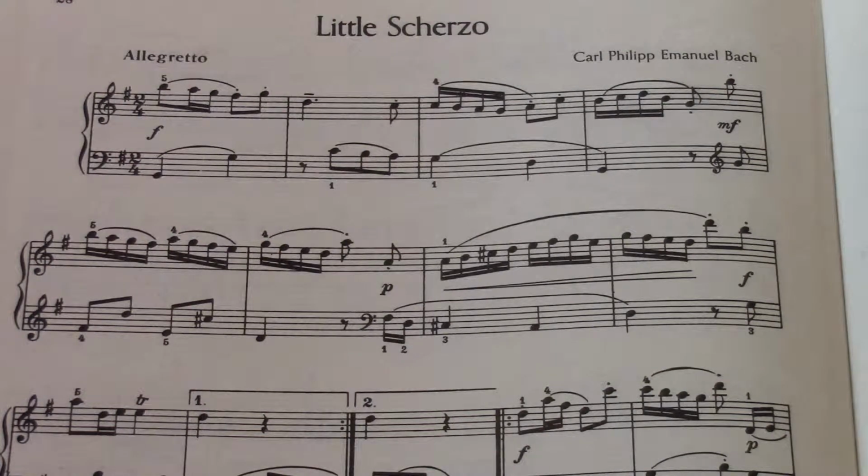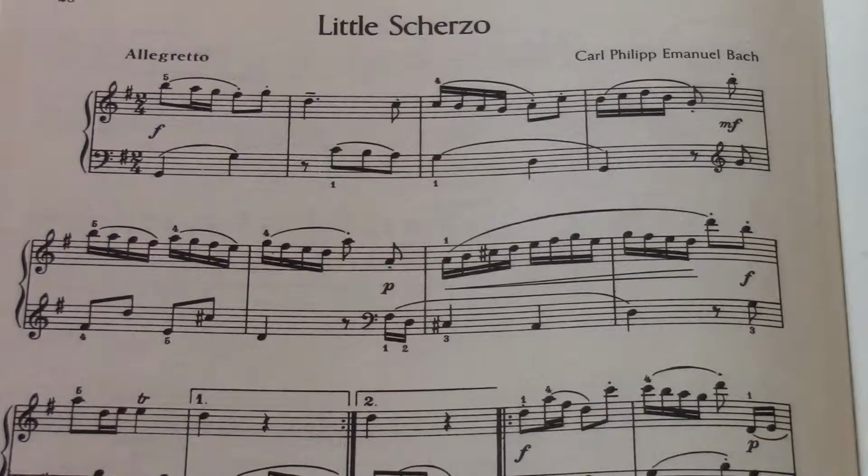Little Scherzo by CPE Bach, page 28. Go ahead and walk through each of the analysis. Remember to feel the tempo, tap your rhythms.